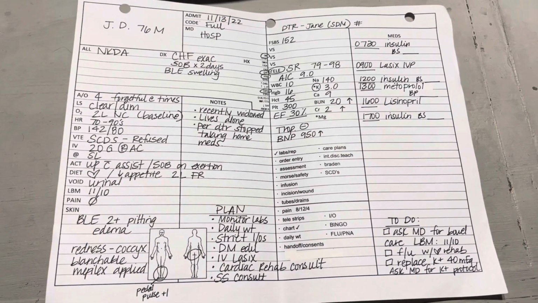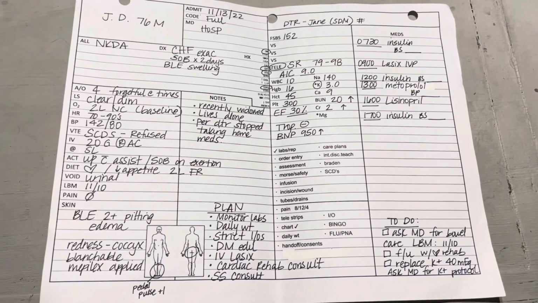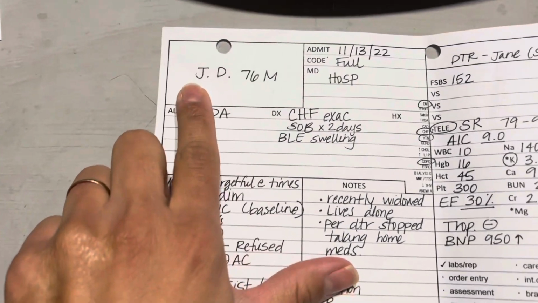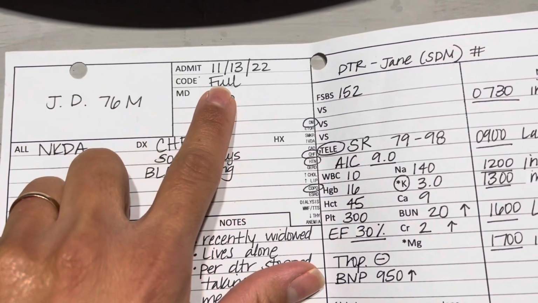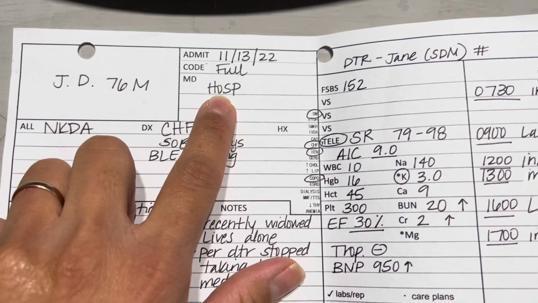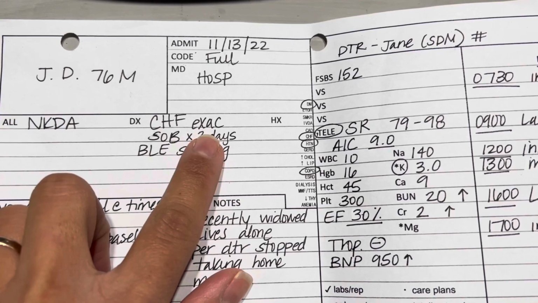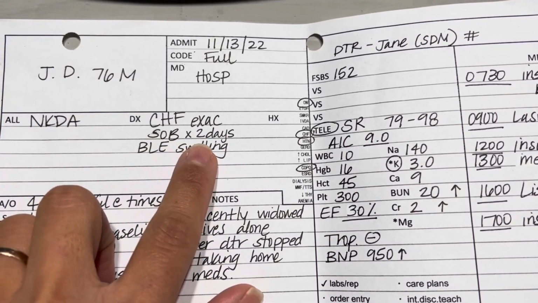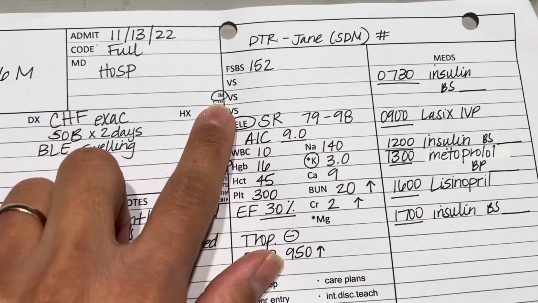So I will go through the SBAR reading it off as I would potentially be taking down this information. We'll say the patient is John Doe. He's a 76-year-old male. He was admitted on the 13th of November. He's a full code and a patient of the hospitalist. He has no known drug allergies. Came in for CHF exacerbation, having shortness of breath for 2 days and bilateral lower extremity swelling. History, it looks like he has diabetes.